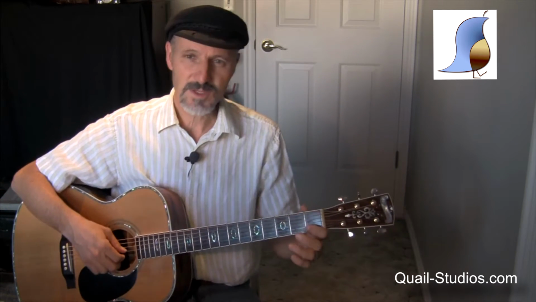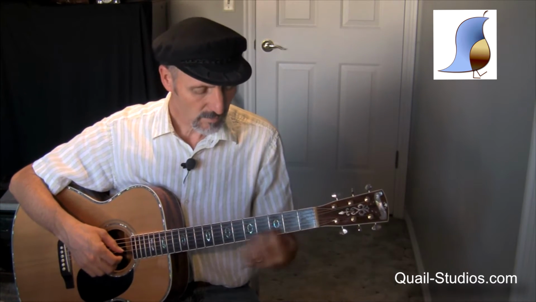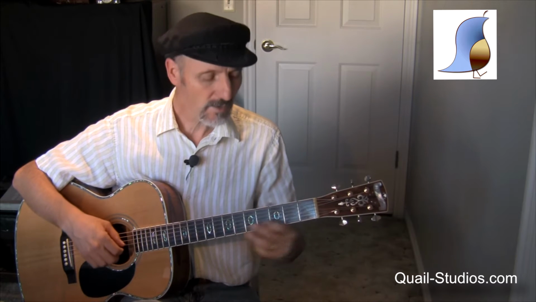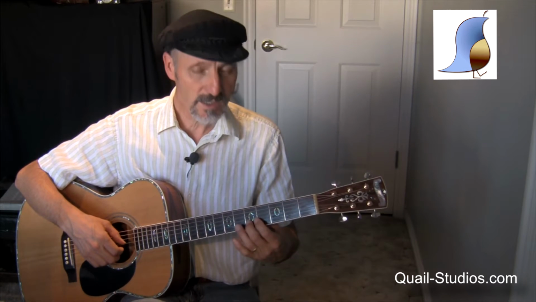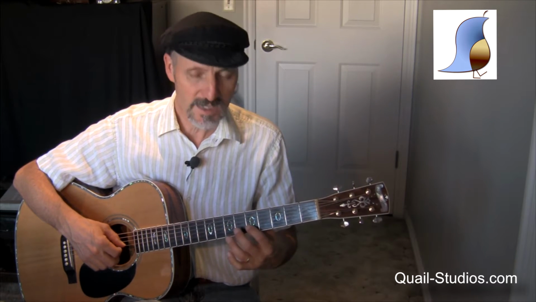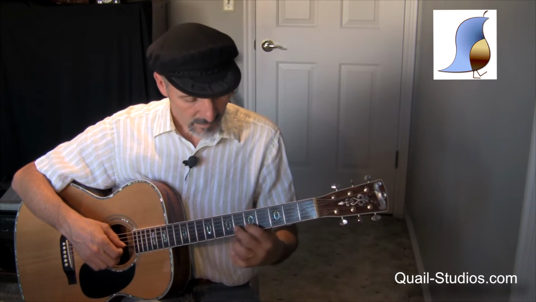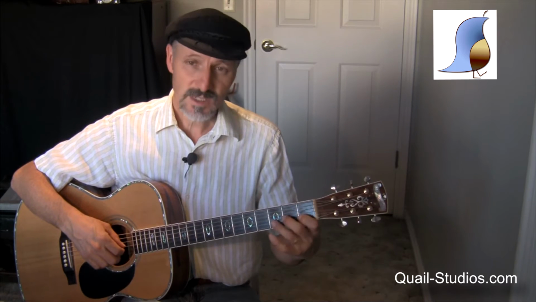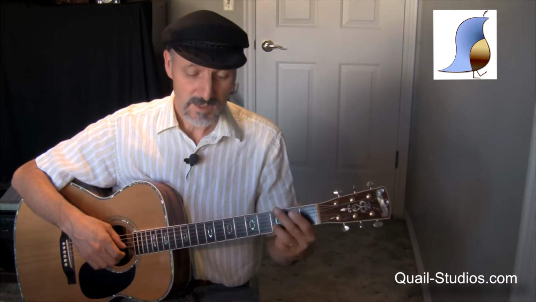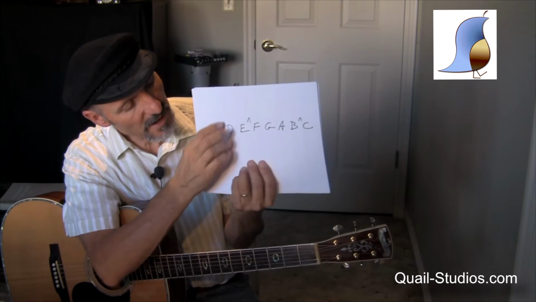And a half step is from one note to another, like C, D, E, F, and then E to F is a half step or a semitone, and that's one fret. Now C to D is a tone or a whole step, and it does not have a mark there.